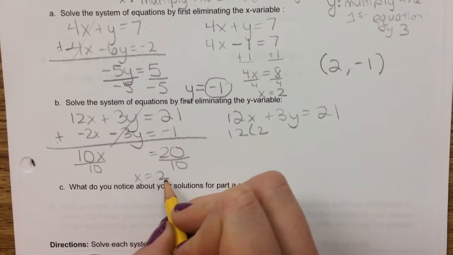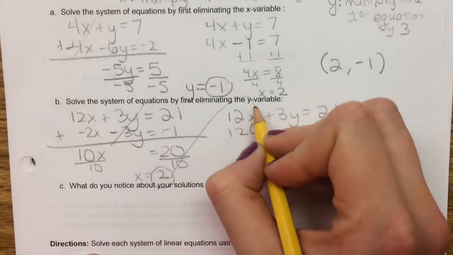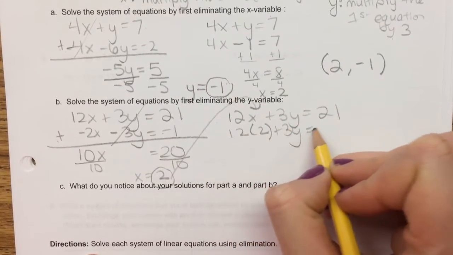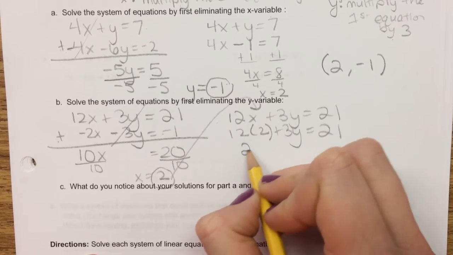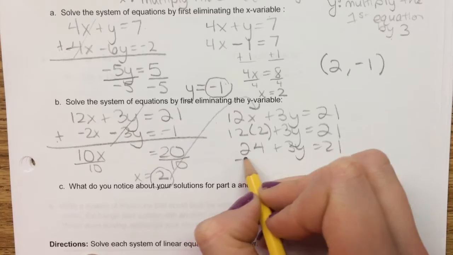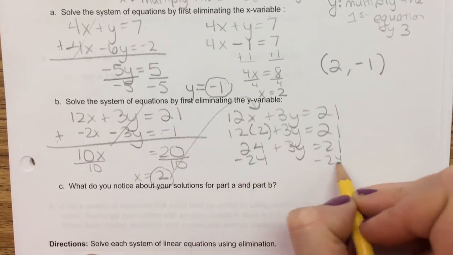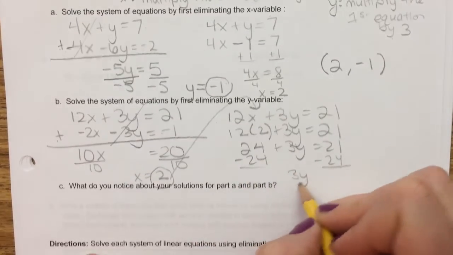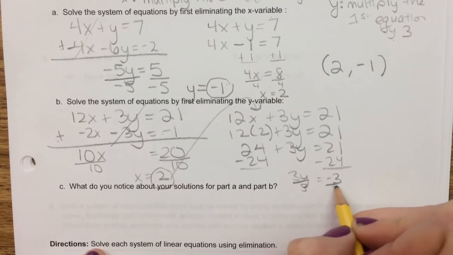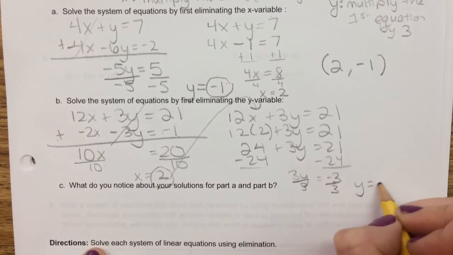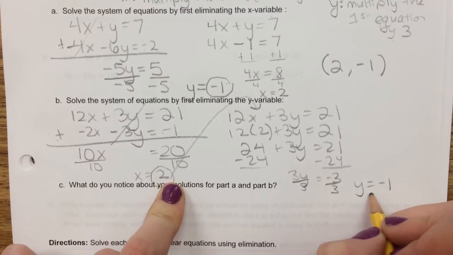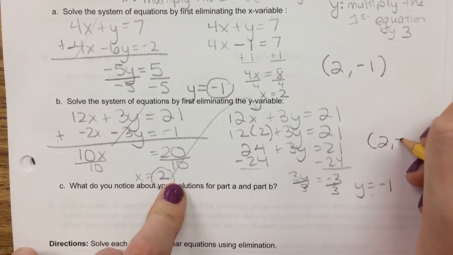So we have x equals 2, and I'm going to substitute that into the first equation, 12 times 2 plus 3y equals 21. 24 plus 3y equals 21. I'm going to subtract 24 from both sides. 3y equals negative 3. Divide both sides by 3, and y equals negative 1. Now I have an x value of 2 and a y value of negative 1, so I'm going to write it as a point, (2, negative 1).